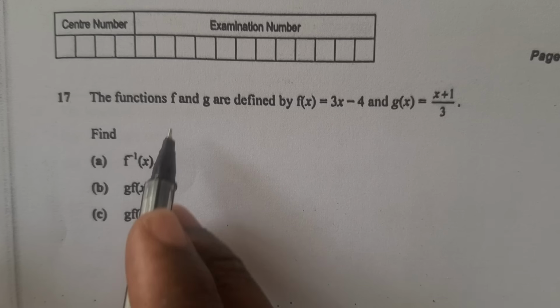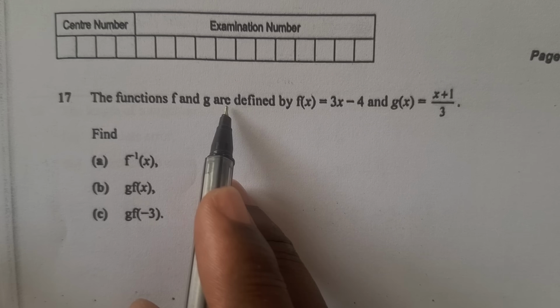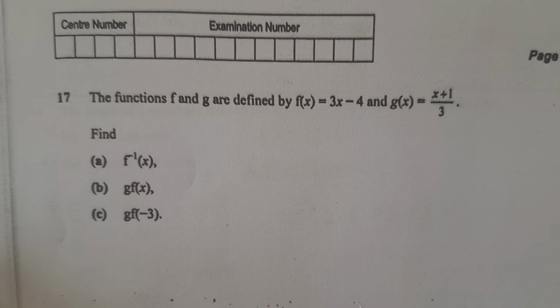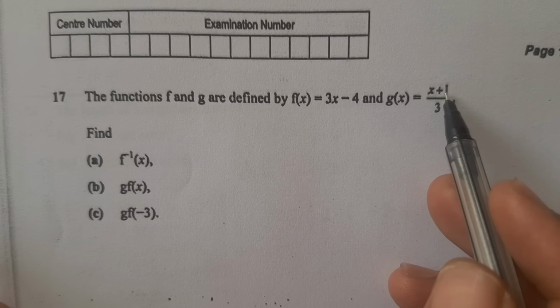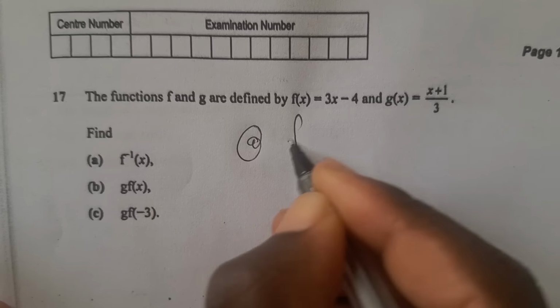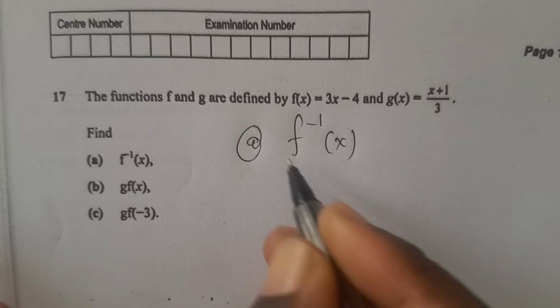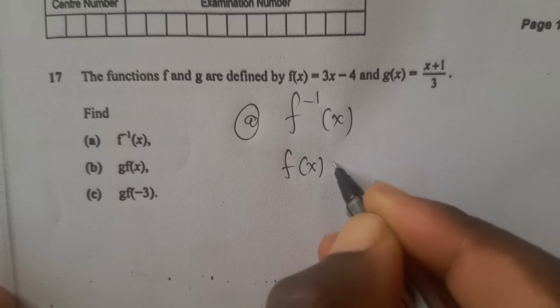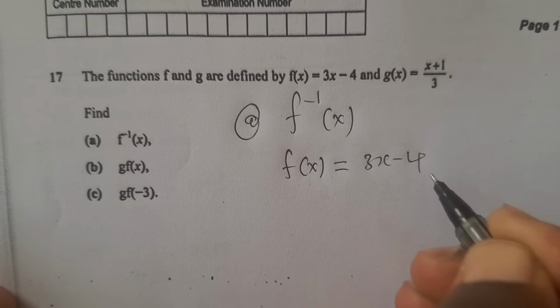Question 17. The functions f and g are defined by f(x) equals 3x minus 4 and g(x) equals (x plus 1) over 3. To find f inverse of x, just get the f function, which is f(x) equals 3x minus 4.